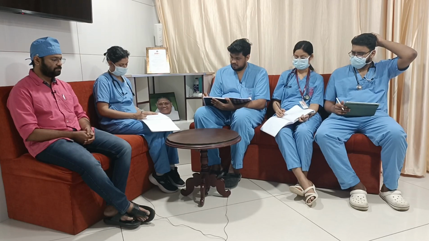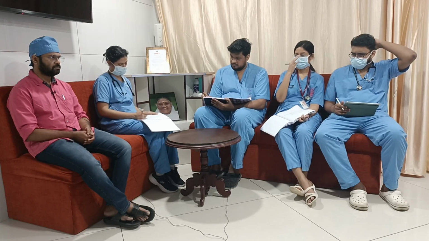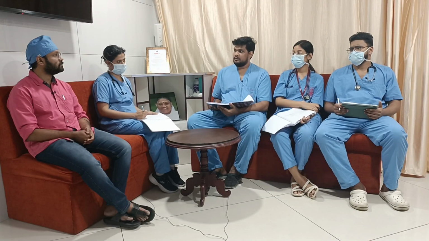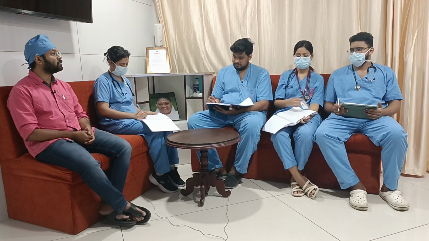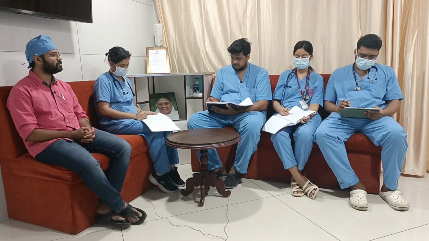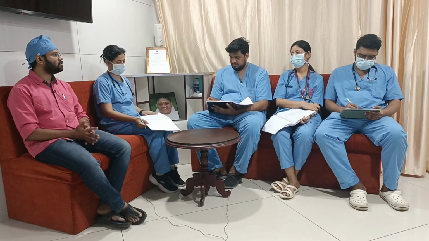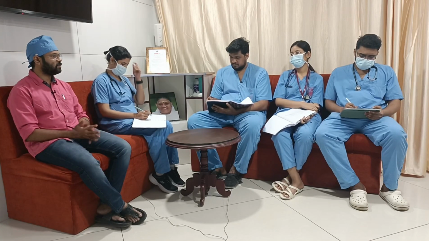What other condition? Anything else? Severe burns. Yes, more than 50% of total body surface area. With severe burns, you can get fat embolism. Okay, so there are non-traumatic conditions of fat embolism also. So, coming to the etiology of that.